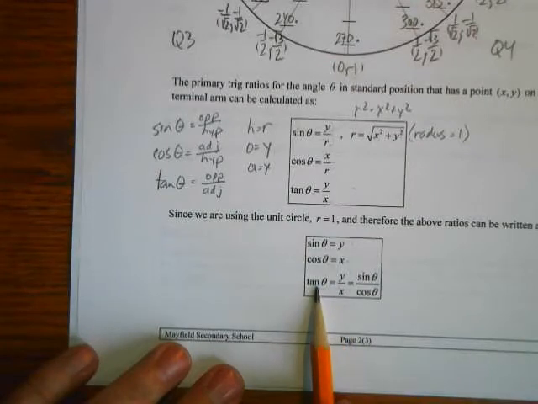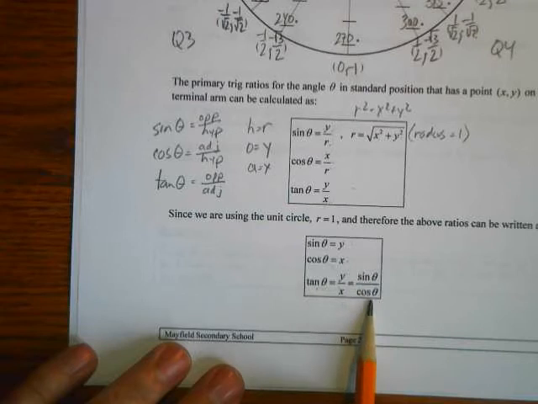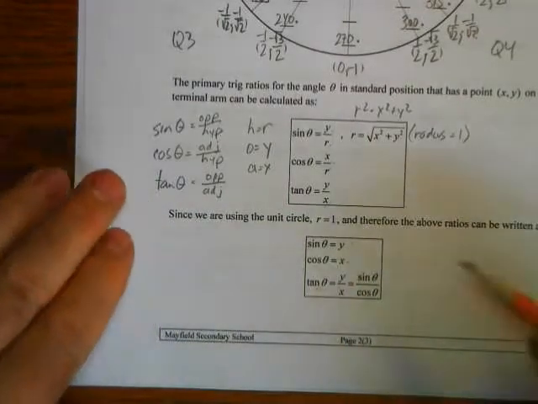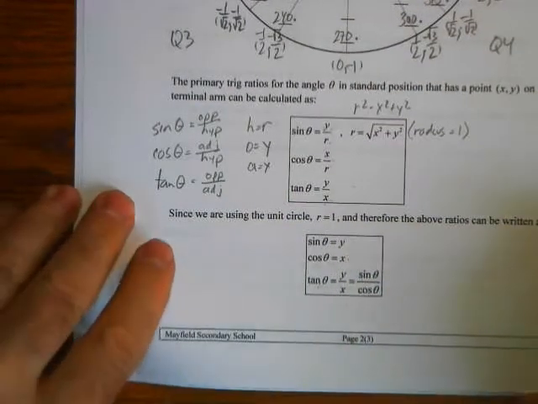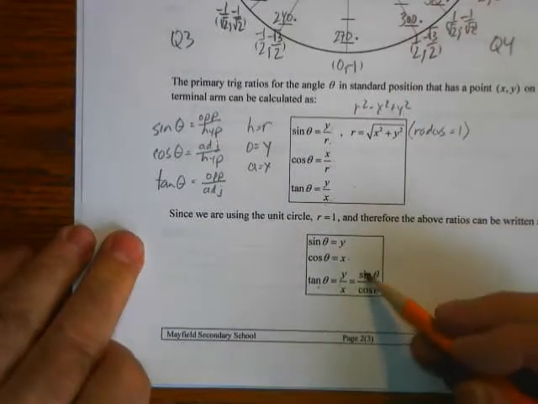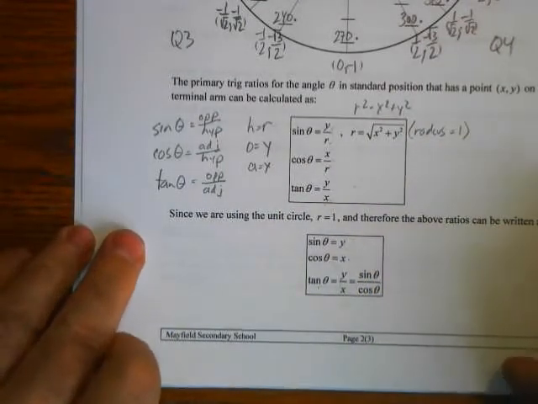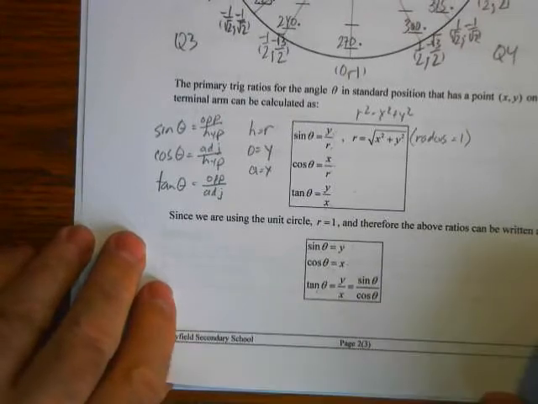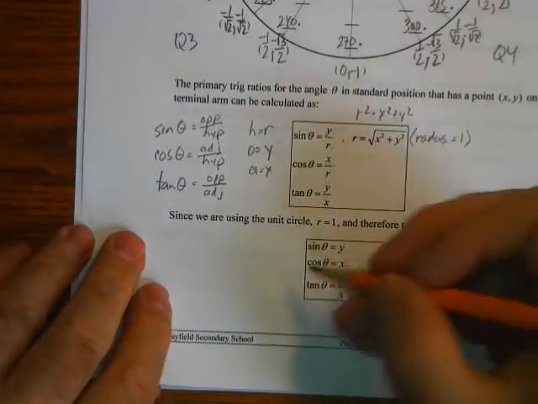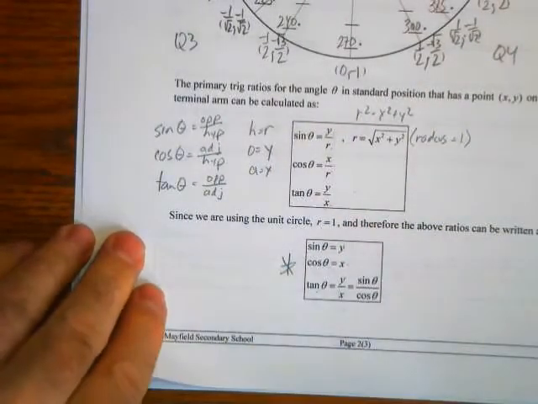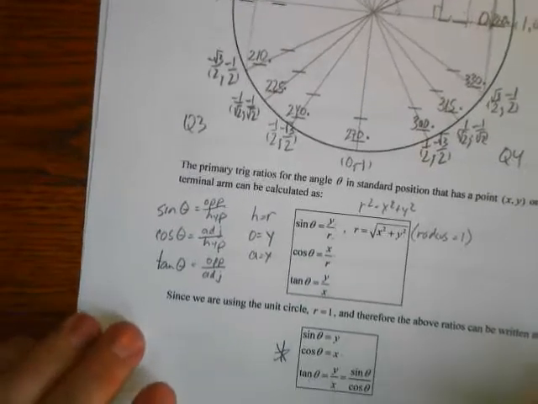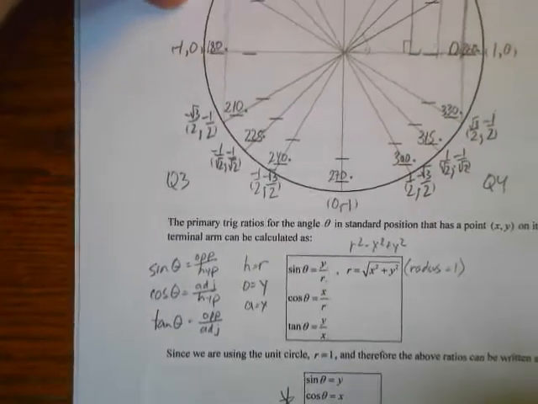Tan theta can be written as sine theta over cos theta. You can still think of it as y over x, no problem, but eventually you'll be thinking in terms of sine and cos instead of y and x. So these are very important, and this will be your homework today. So let's do an example of this.